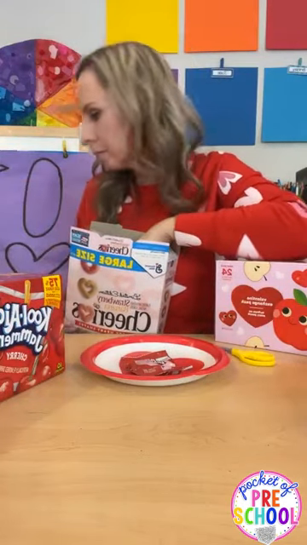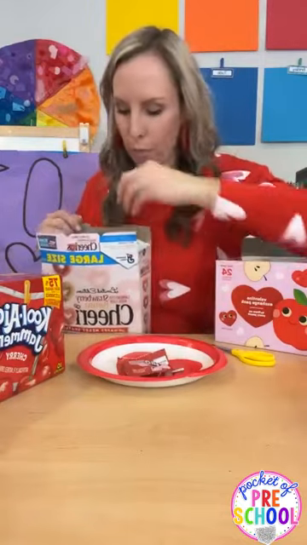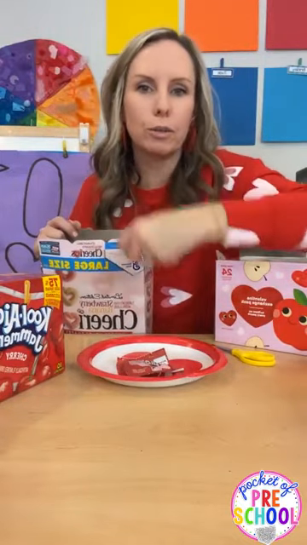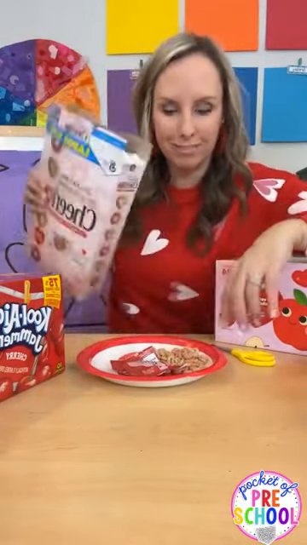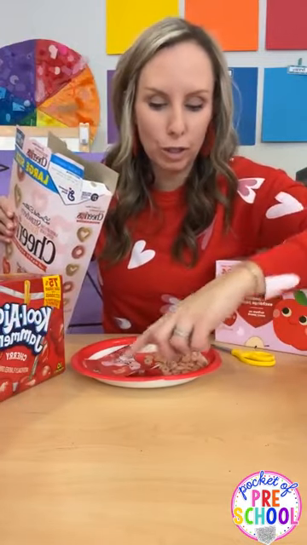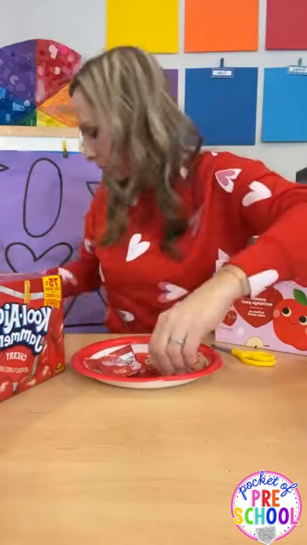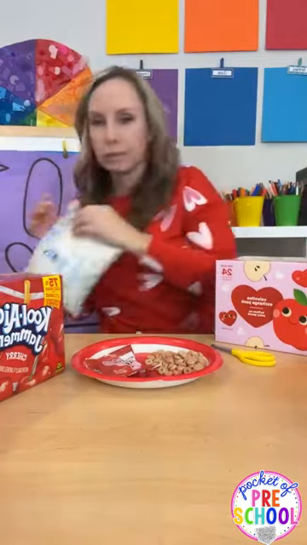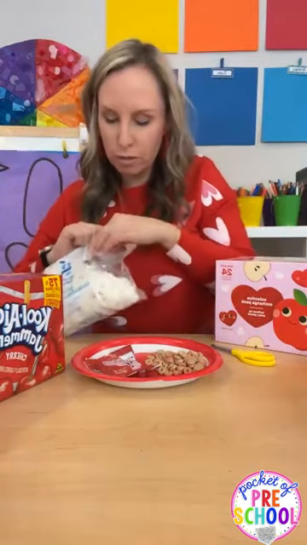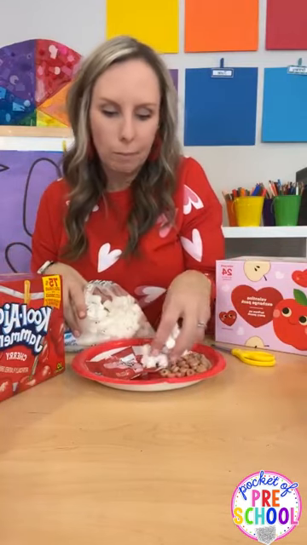Most of the time. I usually put a little cup on there, but don't do this in the front. Use gloves. So what they're gonna do is you can make a trail mix. So they can have some Cheerios. And then I love doing marshmallows in my trail mix. And you can pre-make this before.